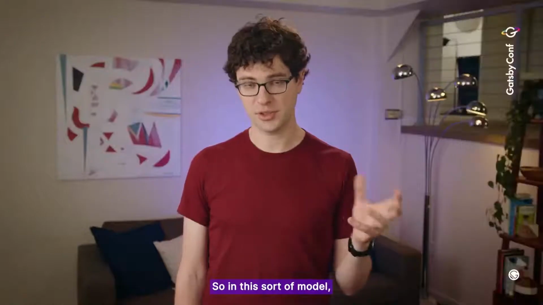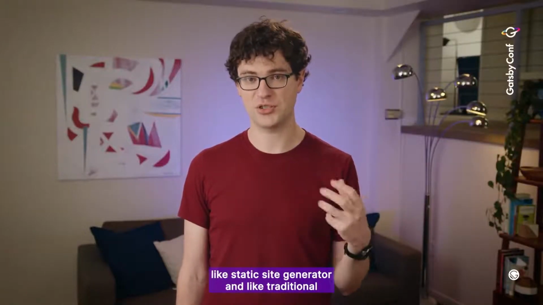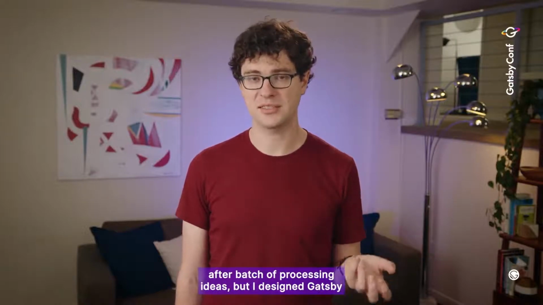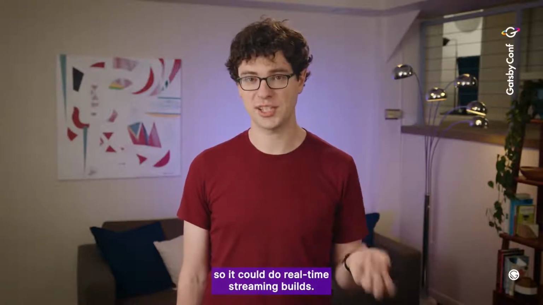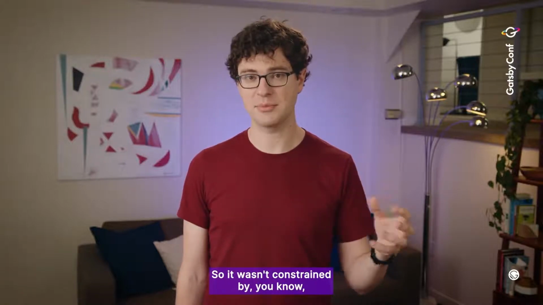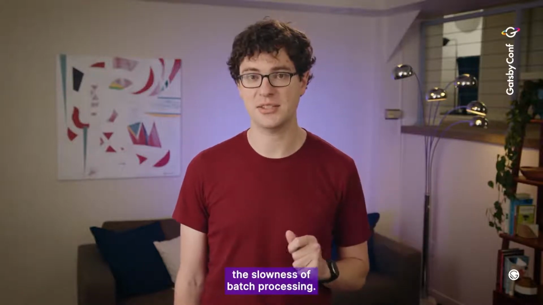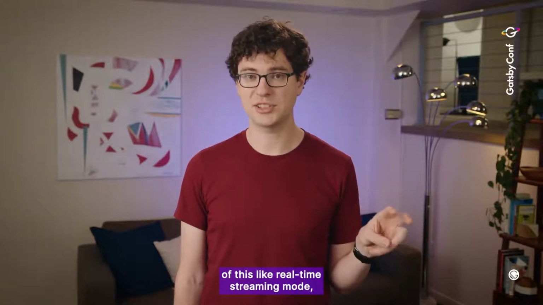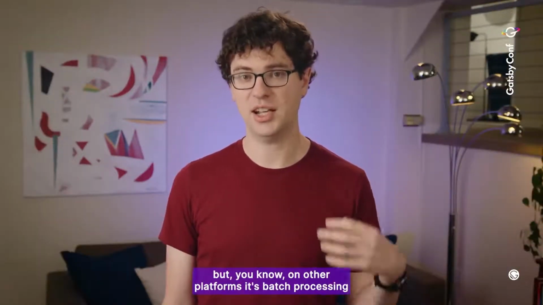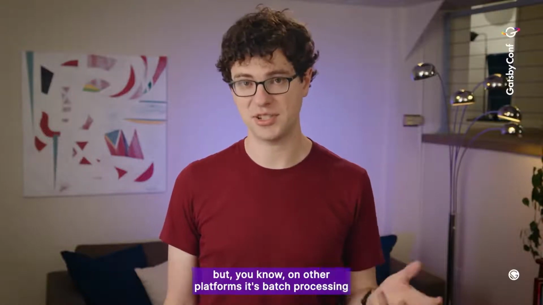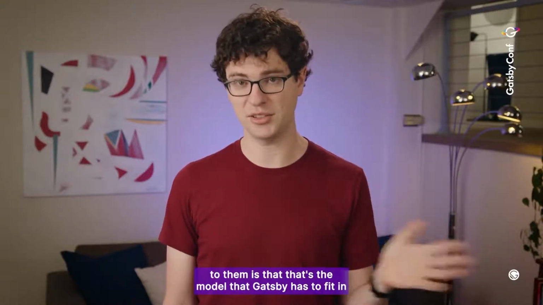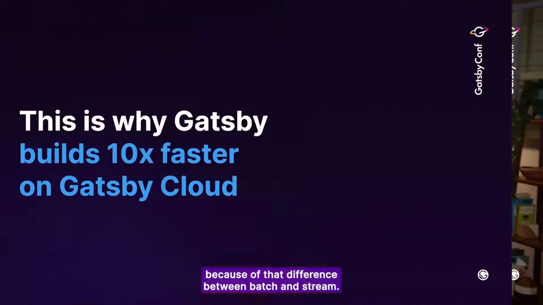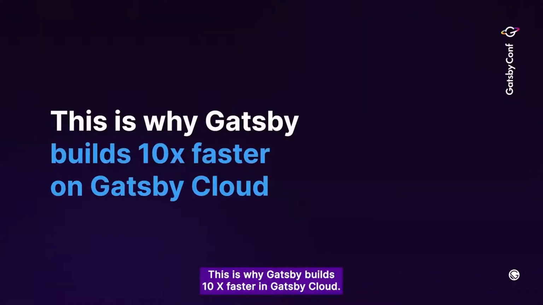In this model, static site generators and traditional CI/CD type platforms are modeled after batch processing ideas. But I designed Gatsby so it could do real-time streaming builds, so that it wasn't constrained by the slowness of batch processing. So in Gatsby Cloud, when we run a build, it runs in this real-time streaming mode. But on other platforms, it's batch processing, because that's the constraint of them, that's the model that Gatsby has to fit in. Because of that difference between batch and stream, this is why Gatsby builds 10x faster in Gatsby Cloud.